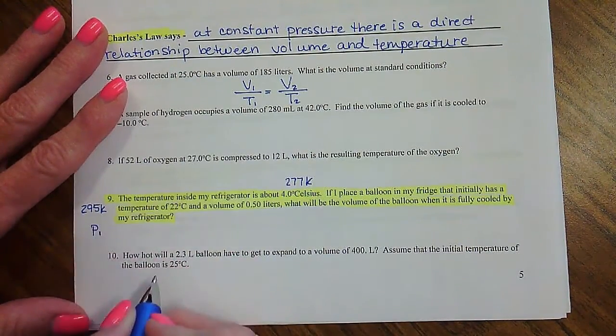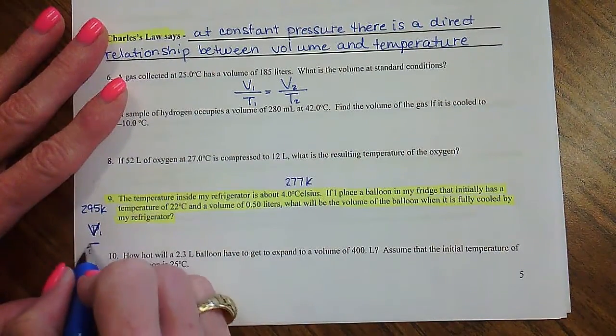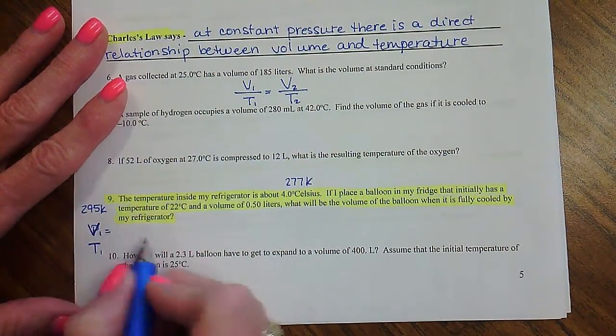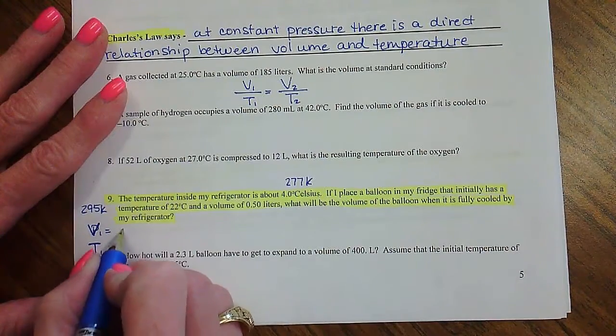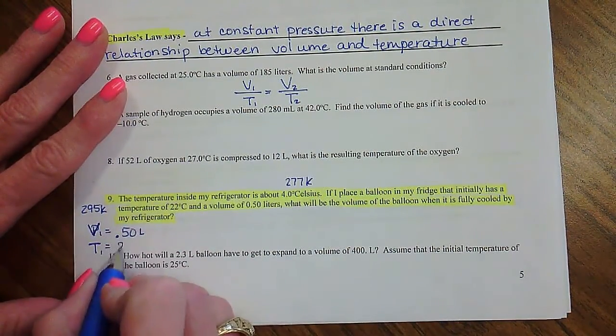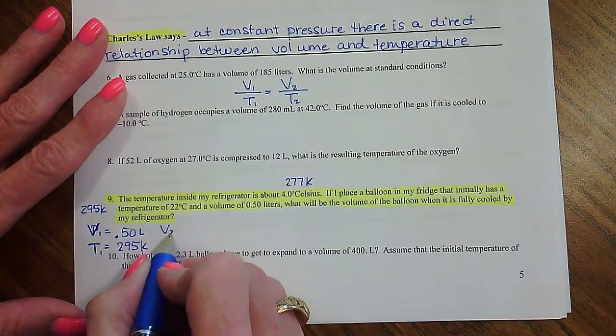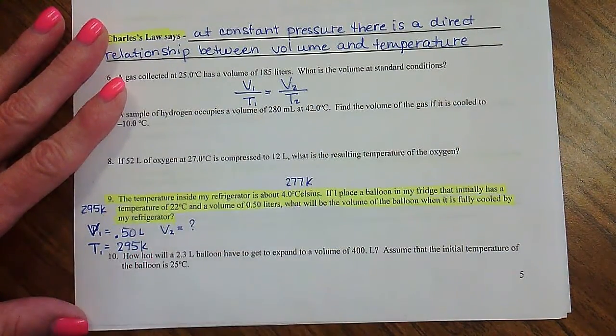That's my volume and temperature. V1 is going to be 0.50 liters. T1, my initial temperature, is 295 Kelvin. V2, my second volume, is what I'm looking for.